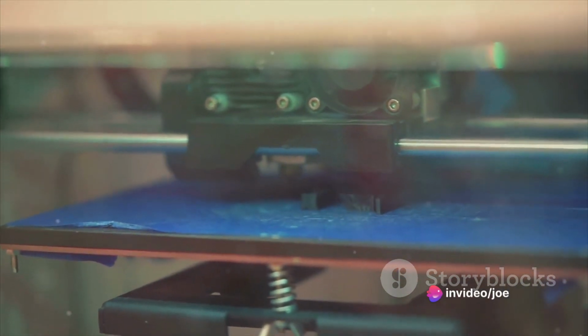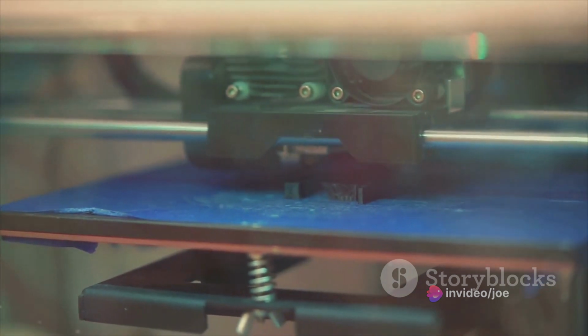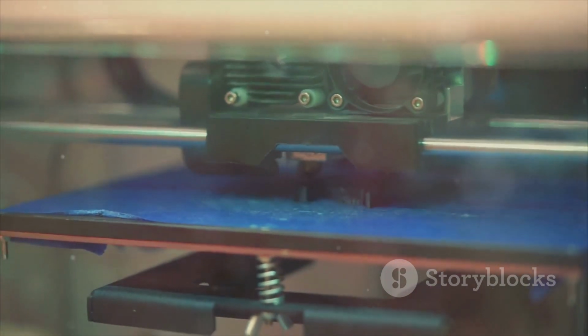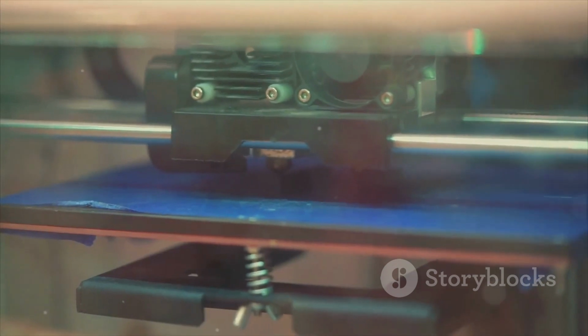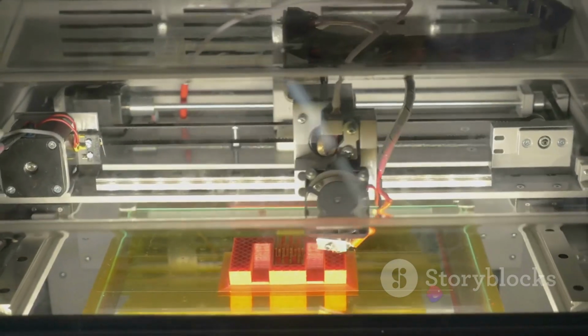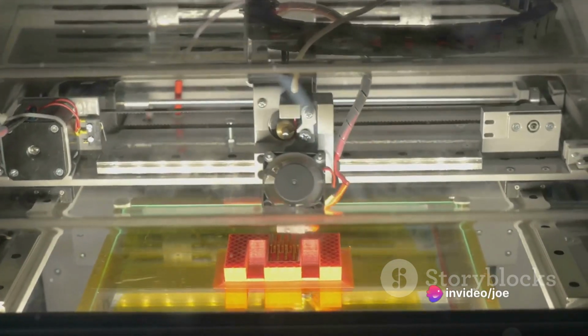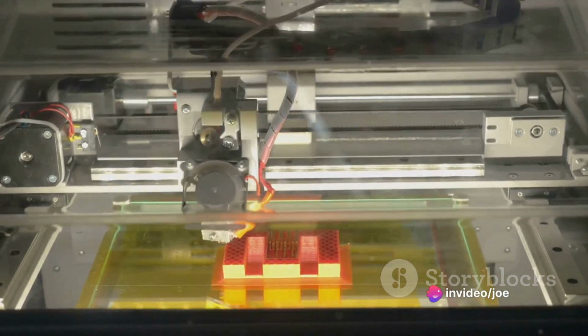This is where our 3D model came to life. AI played a crucial role here as well, optimizing the printing process, ensuring the end result is as close to our design as possible. In conclusion, AI is not just a tool, but a partner in the 3D printing process.